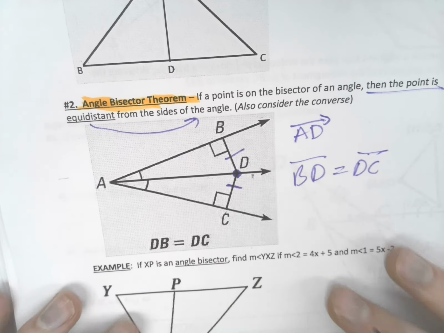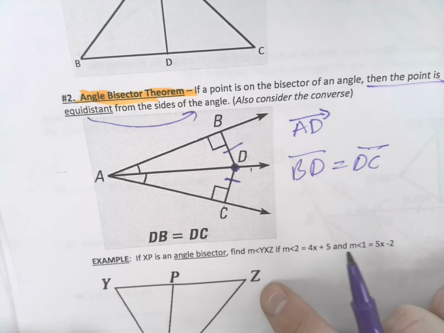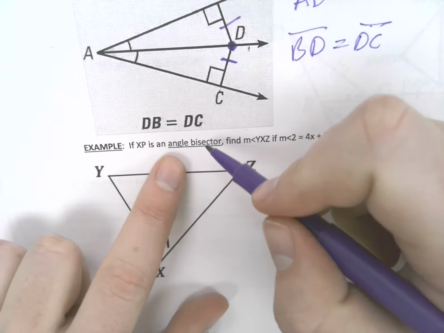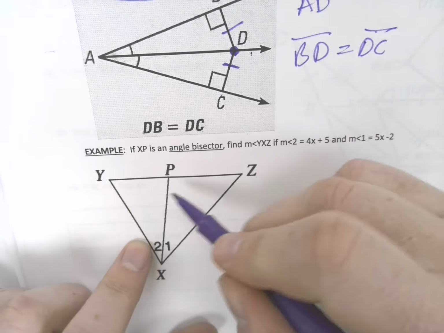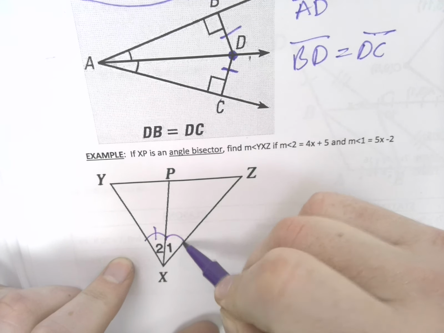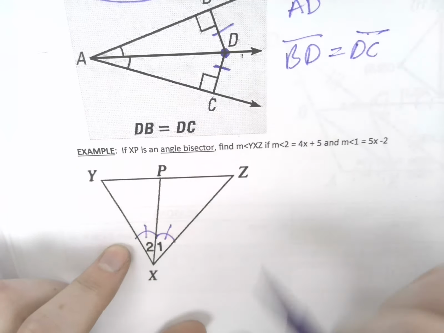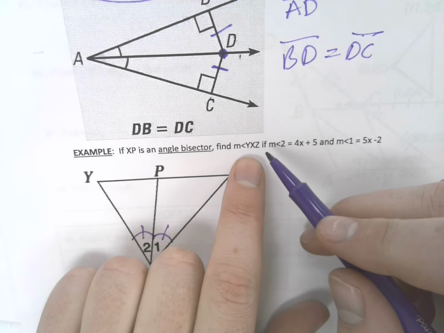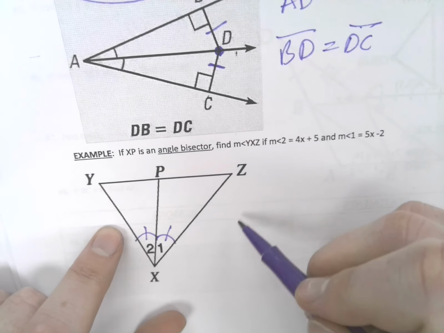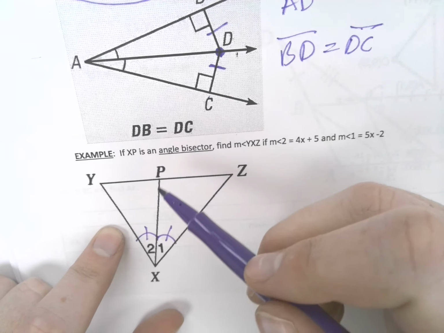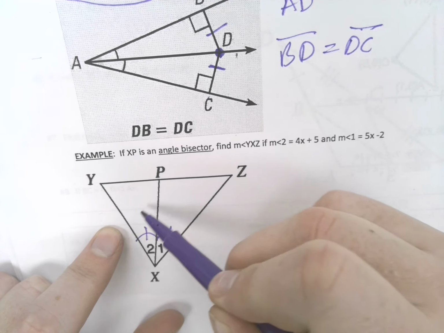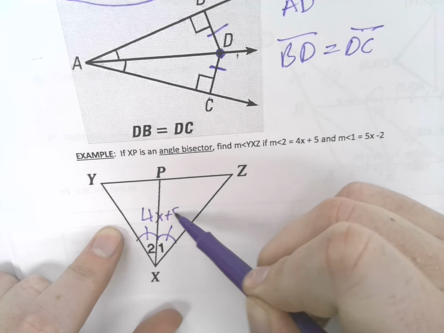All right, now let's put this into practice and see how this works when we actually have a problem. XP is an angle bisector. That means XP is splitting this angle and this angle into equal pieces. We know those are equal. Angle YXZ, this whole angle, is 4x plus 5.